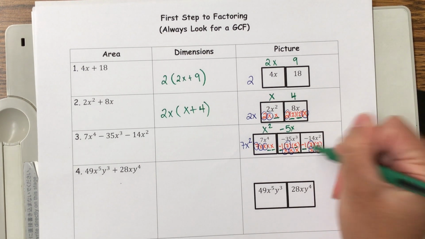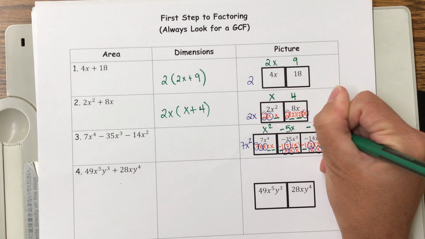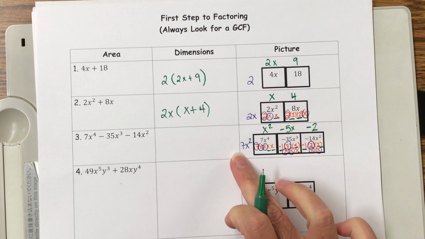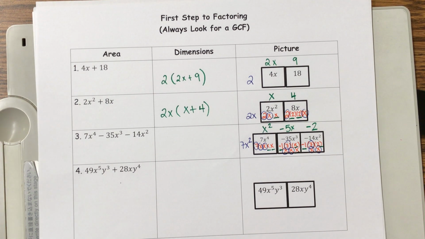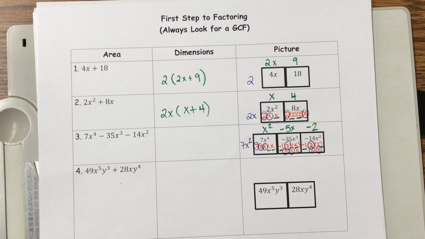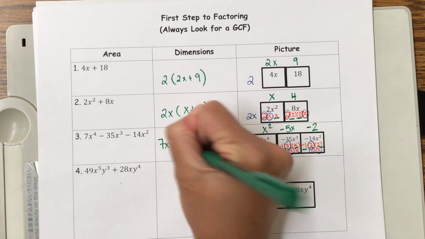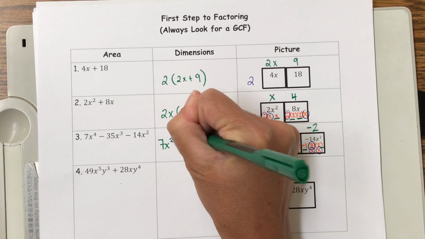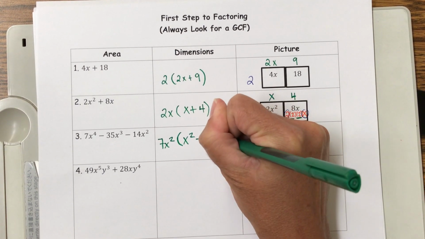Looks like we have a negative 1 and a 2, so negative 2. So 7x squared times negative 2 is negative 14x squared. So now I have my dimensions. I have a height of 7x squared, and I have a length of x squared minus 5x minus 2.